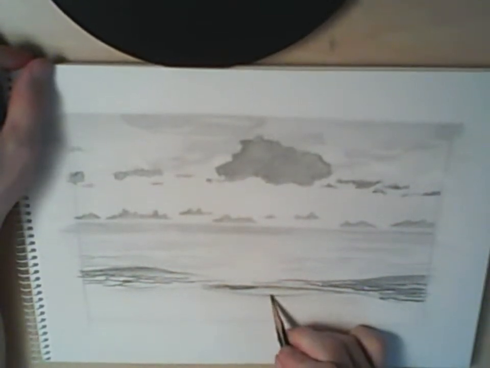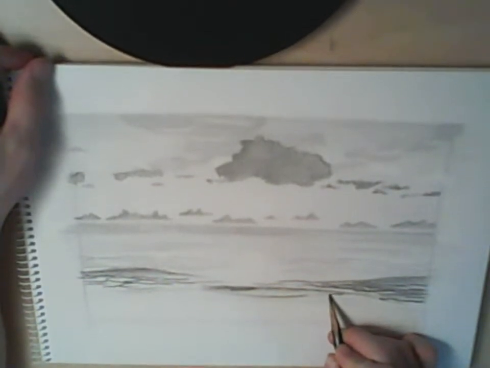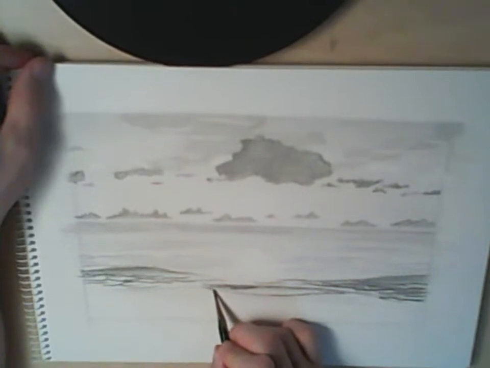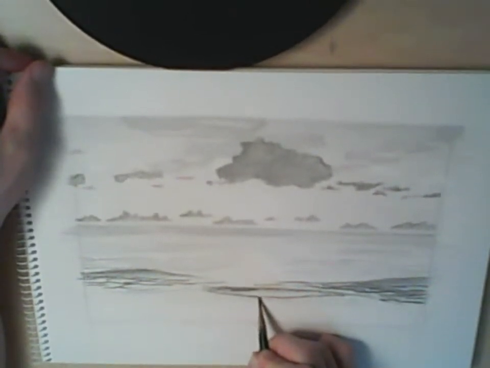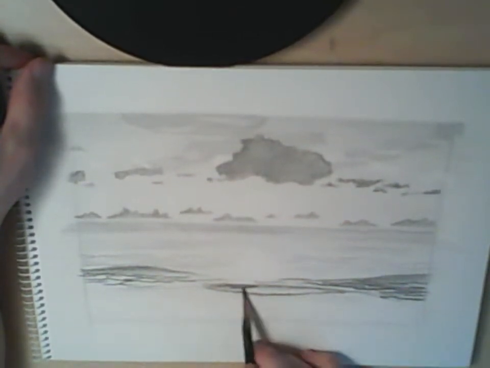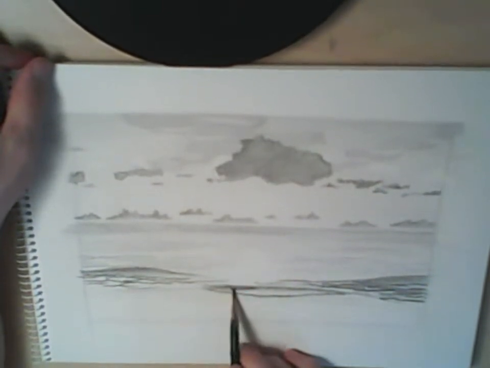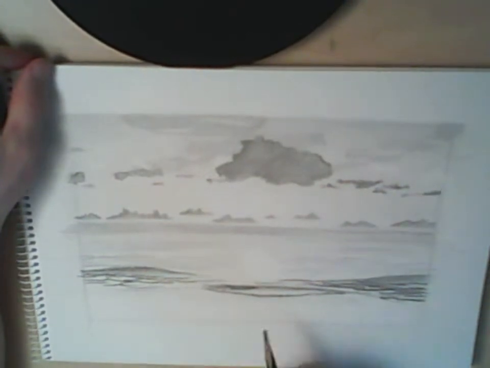Now we got some foam down here. So I take the HB pencil and create the outline of some bubbles down there. Like so.